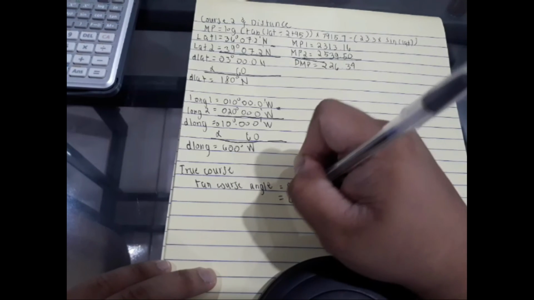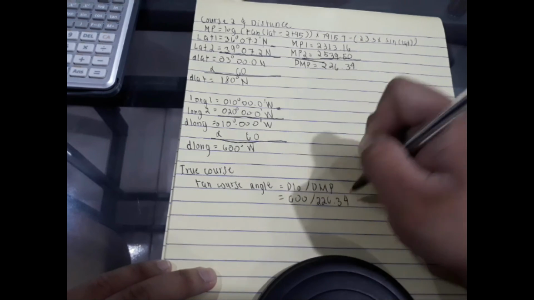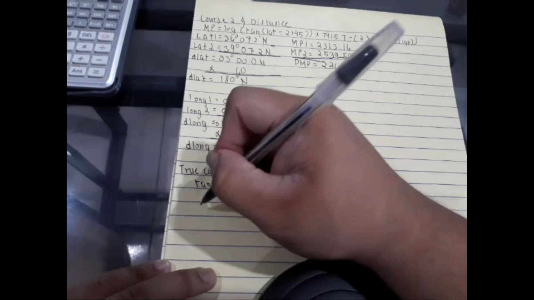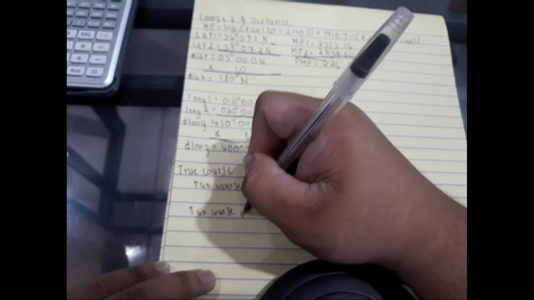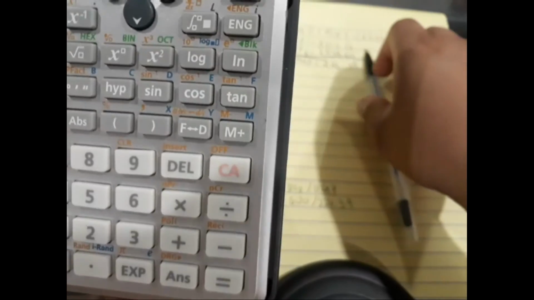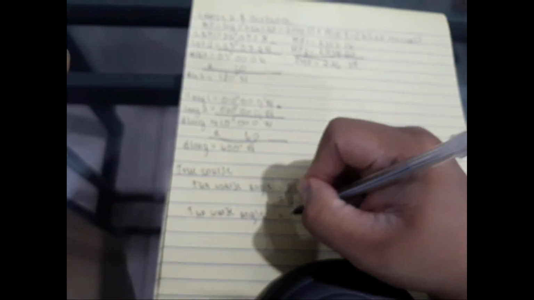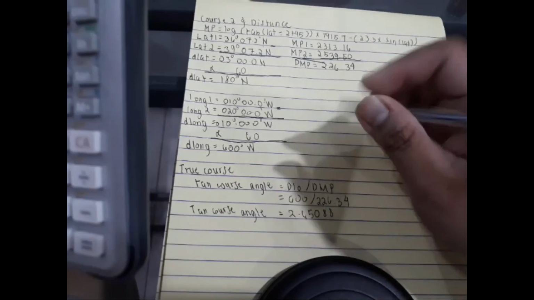So it equals 600 divided by 226.34. To get the tan course angle, we need to divide it. 600 divided by 226.34 is equal to 2.65088.